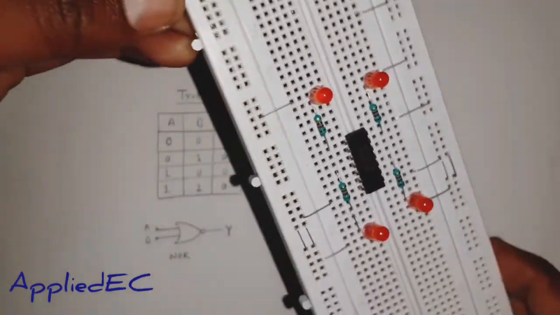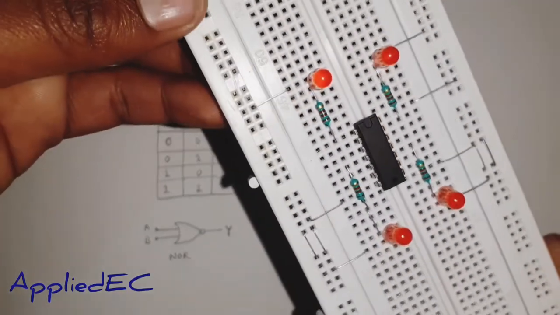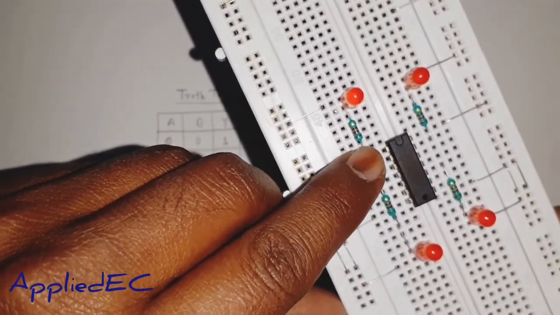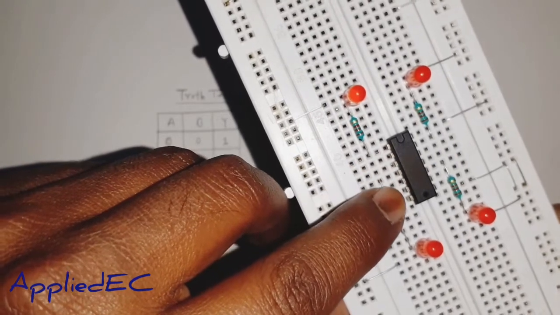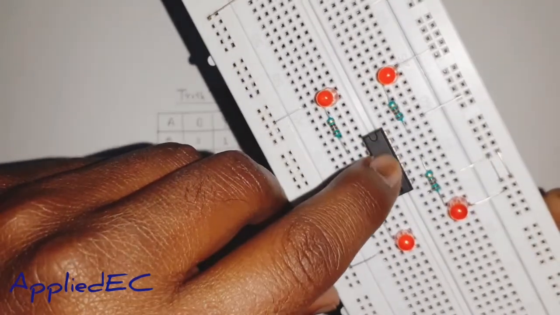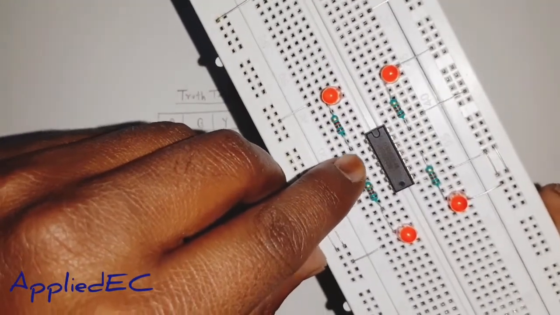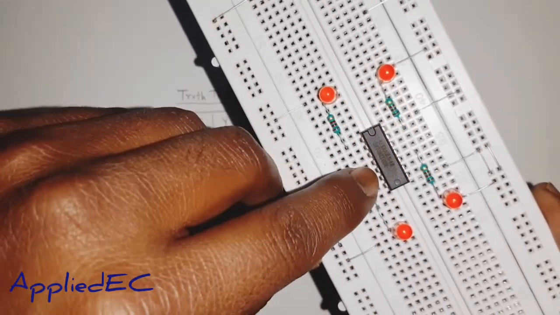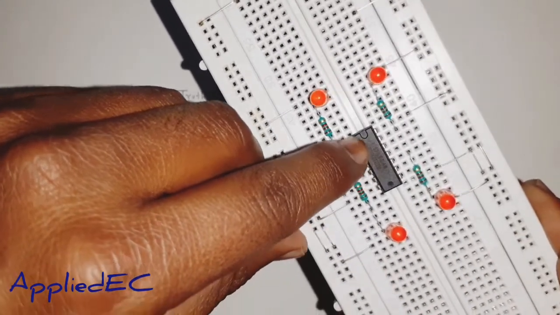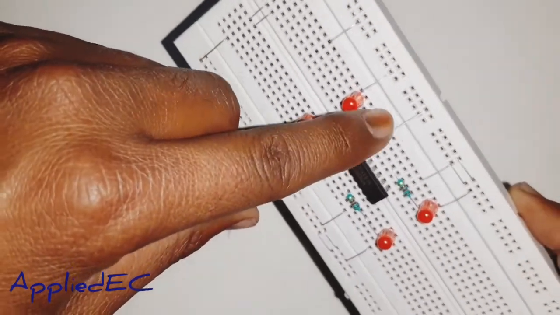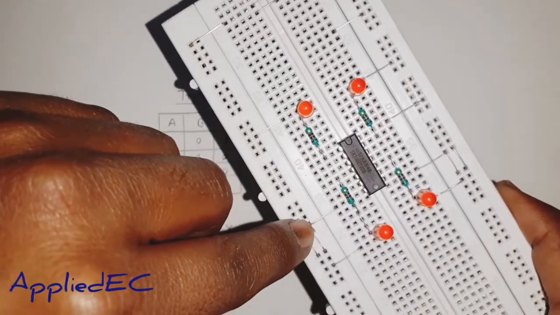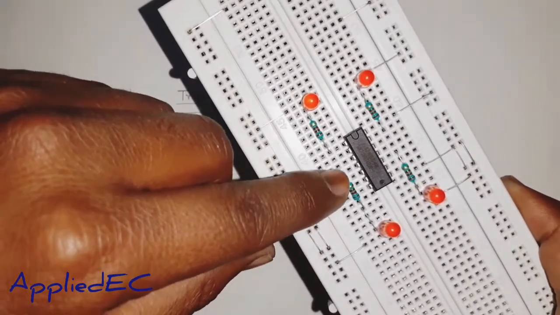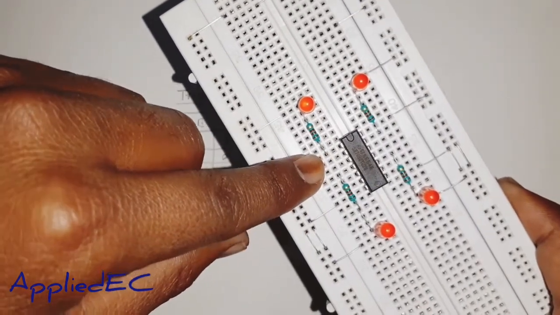So the typical diagram for this IC is this, this is the mark here. So from there we start counting the pin number 1 2 3 4 5 6 7. So it is basically a 14 pin IC. So pin 14 and pin 7, these two pins are for powering the IC. So pin 14 is connected to plus 5 volt here, and pin 7 is connected to ground. So these are to power the IC, and the rest of the pins are for NOR gates.